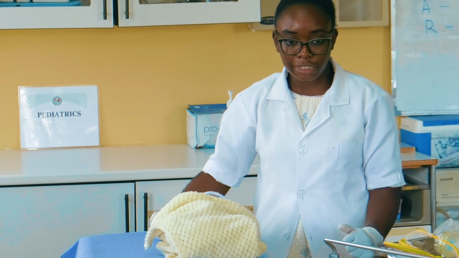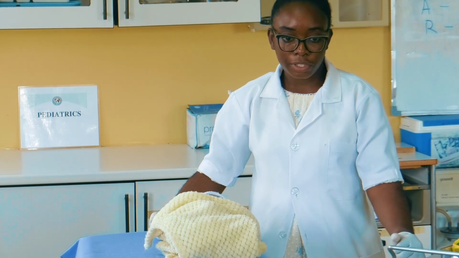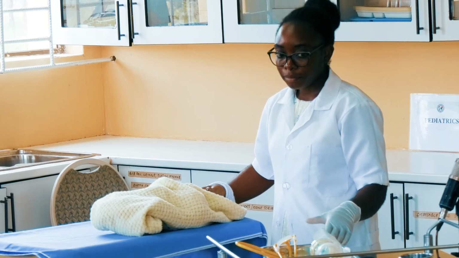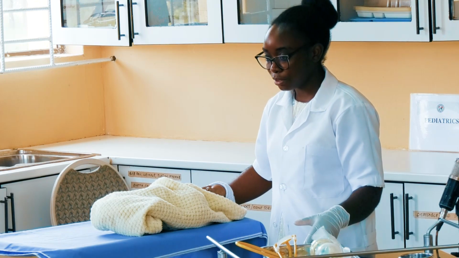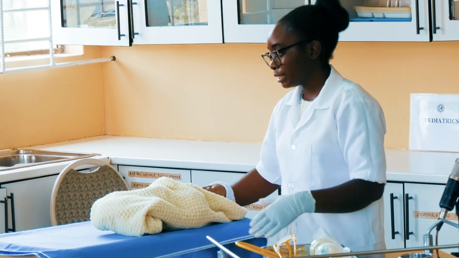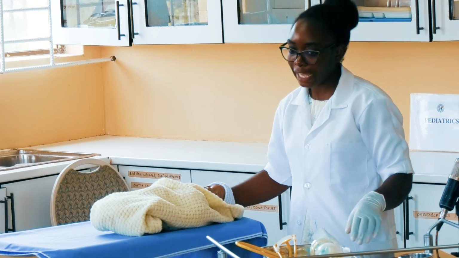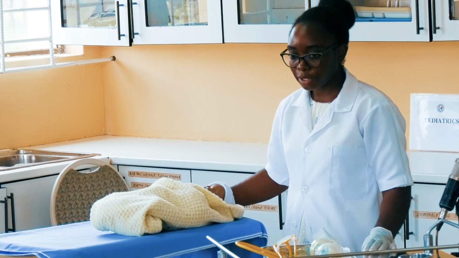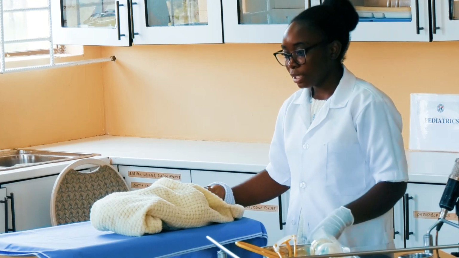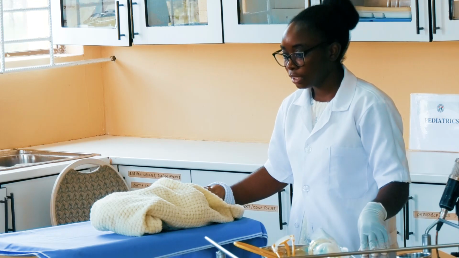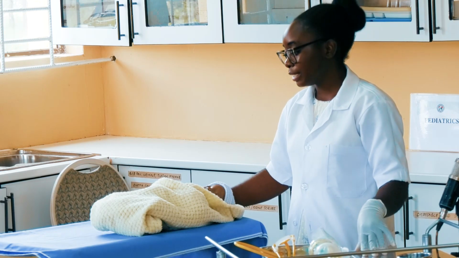If the mother was given any of the following drugs, morphine or pethidine, in the previous 4 to 6 hours during labor, you expect that this baby will come with the asphyxia. So you're going to give Narcan, which we said is 0.01 milligrams per kg body weight, which acts as an antidote for morphine and pethidine.